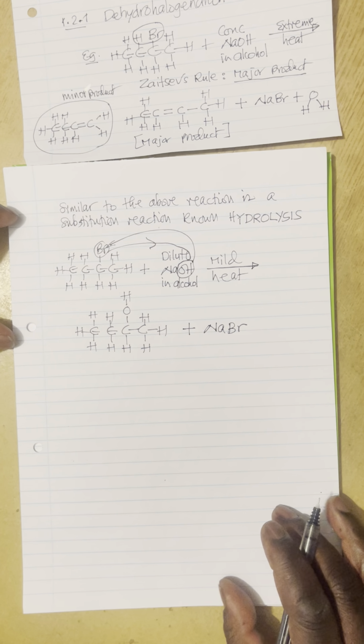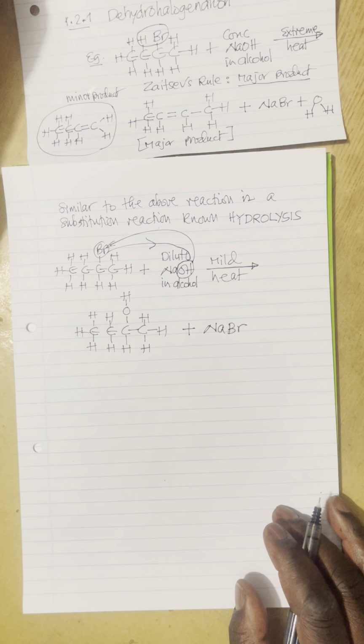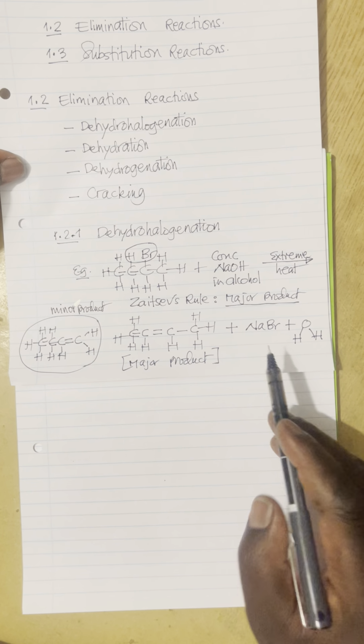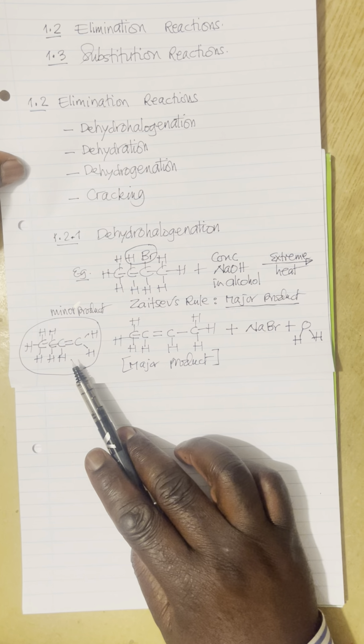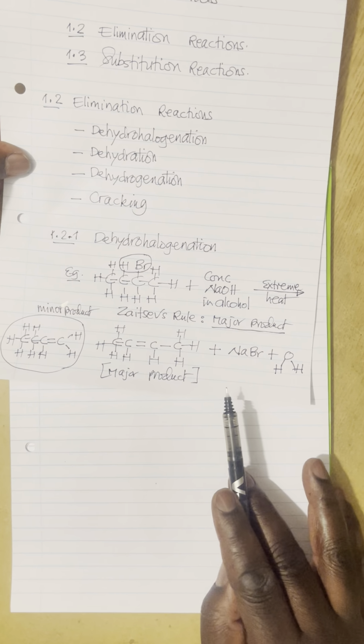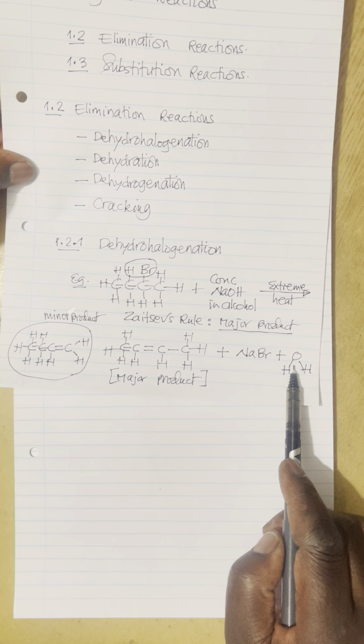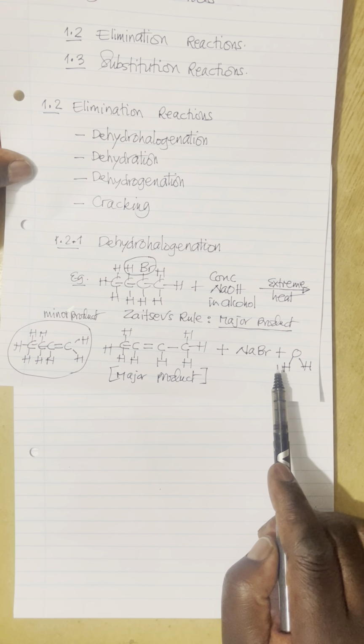So I have two products now, whereas in elimination, I have three products. You can see here, in elimination, there are three products. We have the major product, or the minor product, depending on what the question requires you to do. And then we have sodium bromide and water, inorganic, so two inorganic products.